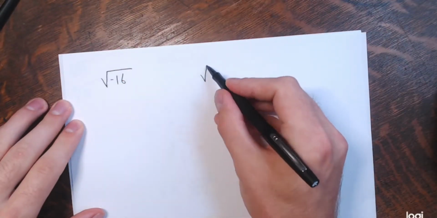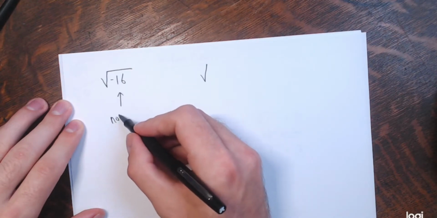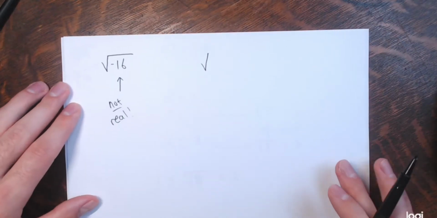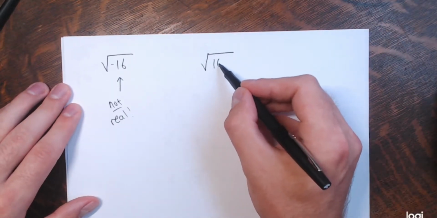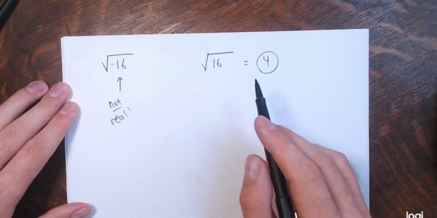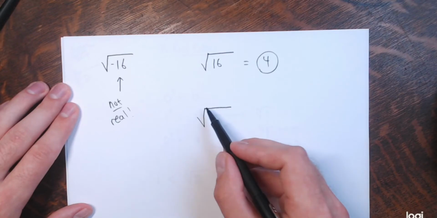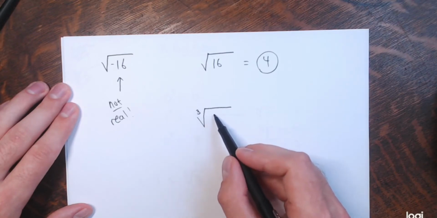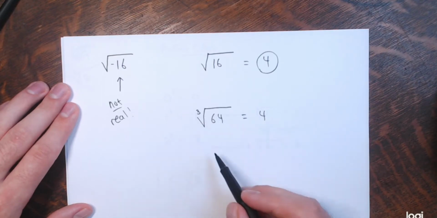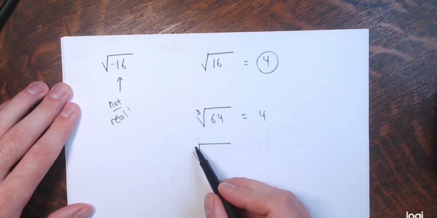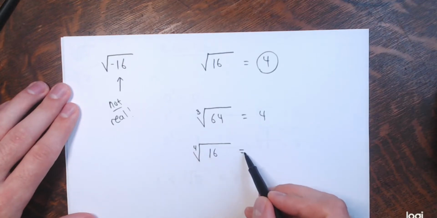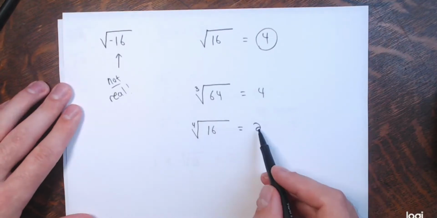Now this is not real. Remember, the even root of a negative number is not a real number. But if I had the square root of +16, that would just be 4. So please understand, you might see other stuff. If you have the cube root of 64, this would also be 4, since 4 to the 3rd power is 64. The fourth root of 16 would be 2, since 2 to the 4th power is 16.